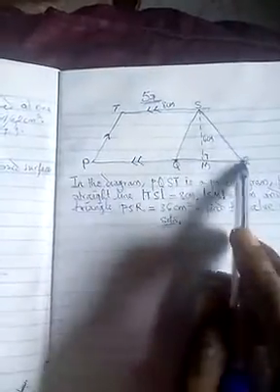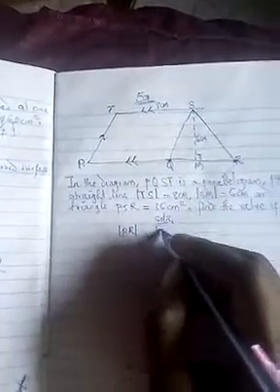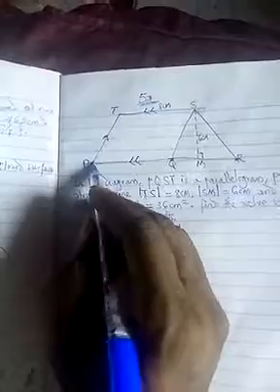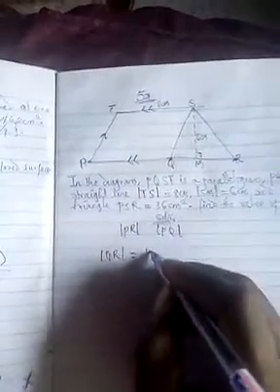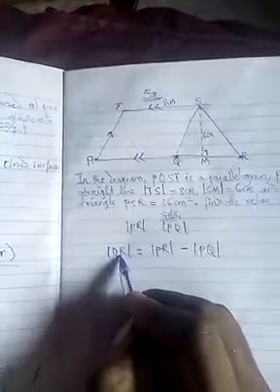It's very simple. From here to here is PR, so that will be length PR, and then from here to here is length PQ. Since we are looking for QR, length QR will be the whole length PR minus the length PQ. That will give us the remaining value, which is the length of QR they asked us to look for.